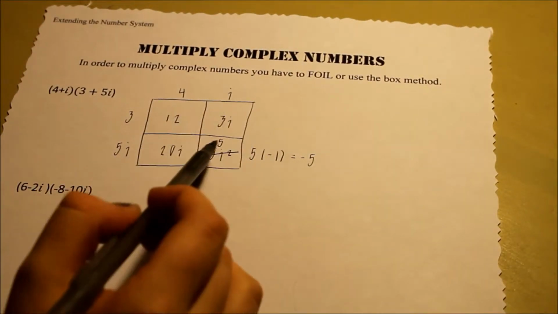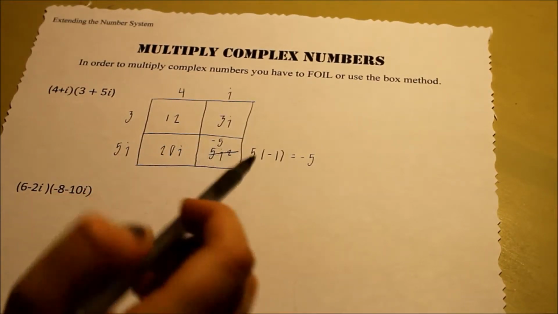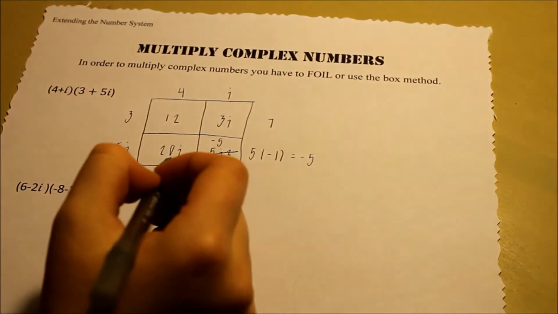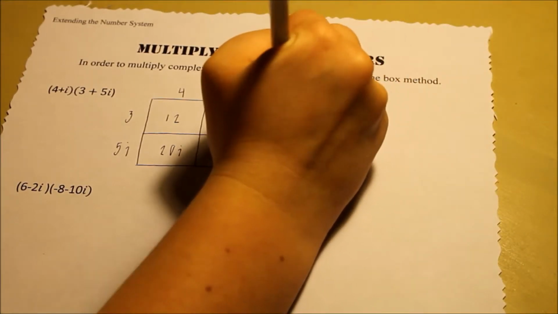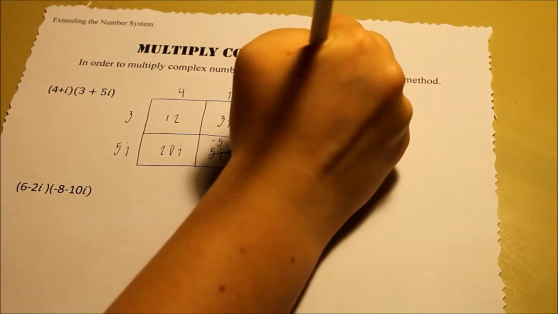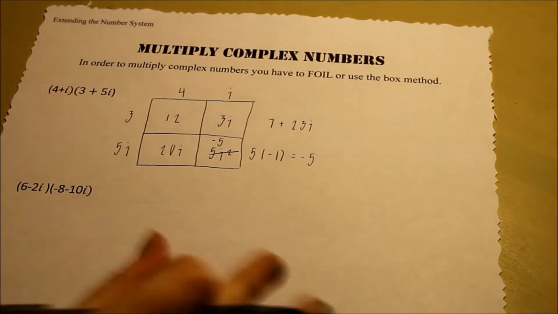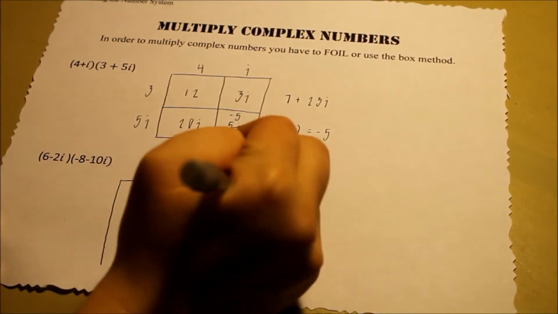So now that you did that, you combine like terms. So 12 plus a negative 5 equals 7. And 20i plus 3i equals 23i. And that should be your answer. You'll do the same for the bottom. So you use the box method.